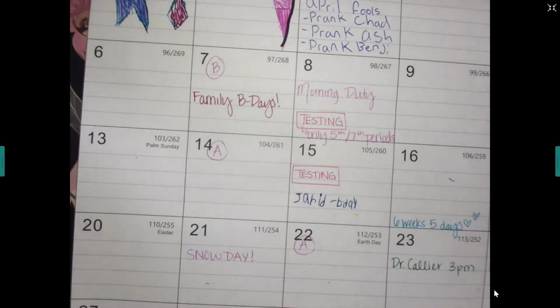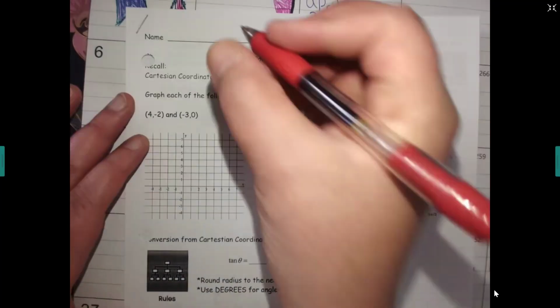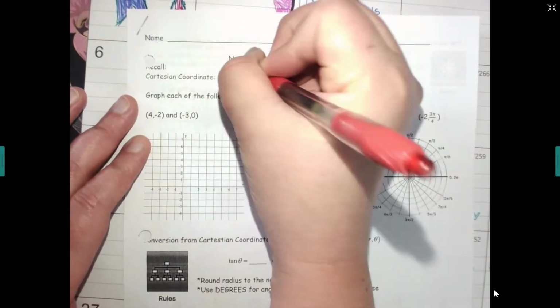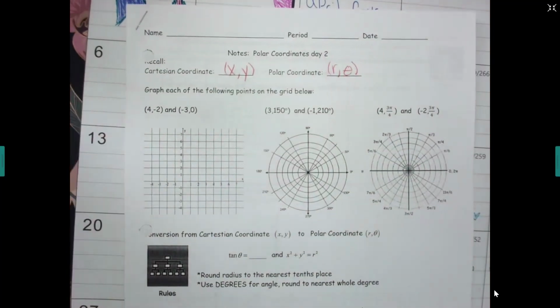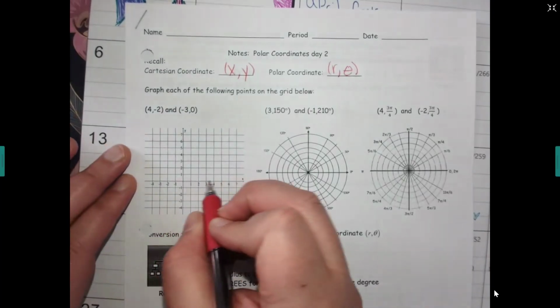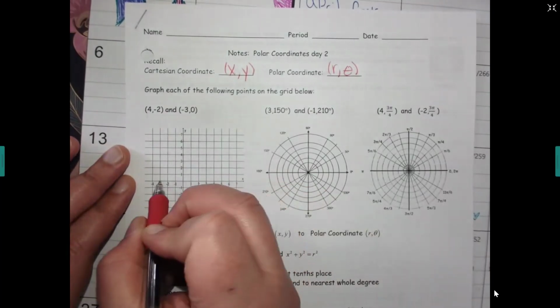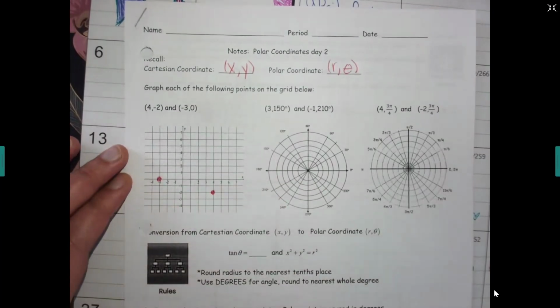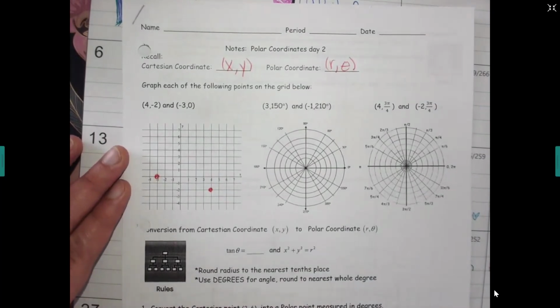All right, so a Cartesian coordinate is an x comma y, and then a polar coordinate is an r comma theta. But remember that these are just different ways to graph points. So if I was graphing 4, -2, I'd go 4, -2. Then -3, 0. So you should be able to graph an xy, and now we've added r theta. There are 2 ways for you to do it. You can do it in degrees or you can do it in radians.